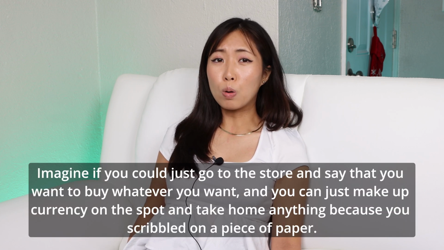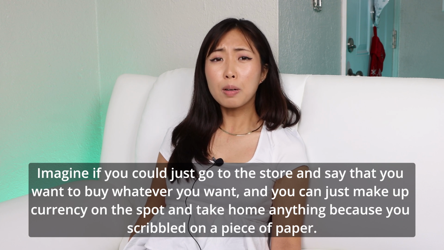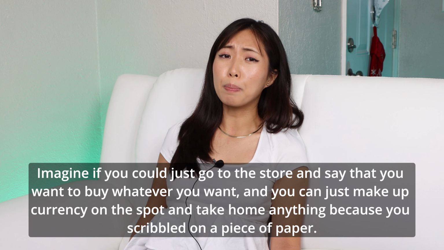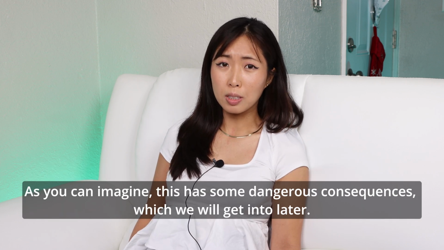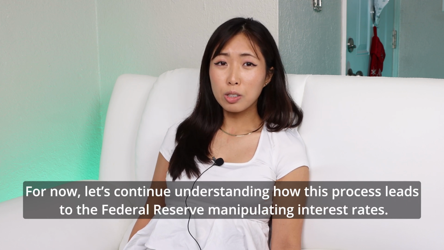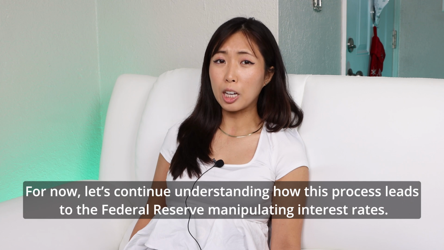Imagine if you could just go to the store and say that you want to buy whatever you want, and you can just make up currency on the spot and take home anything because you scribbled on a piece of paper. As you can imagine, this has some dangerous consequences, which we will get into later. For now, let's continue understanding how this process leads to the Federal Reserve manipulating interest rates.